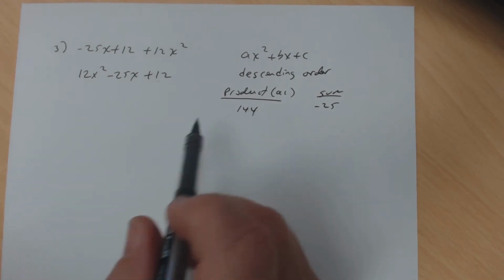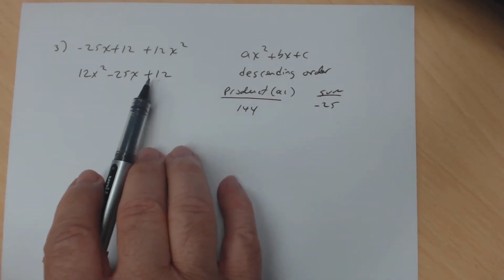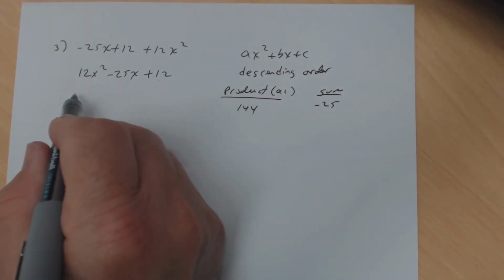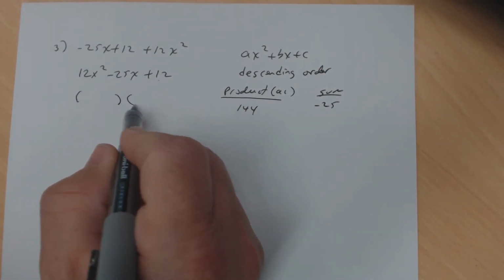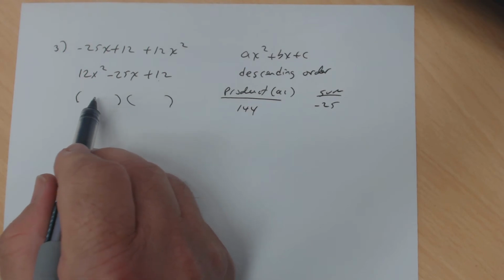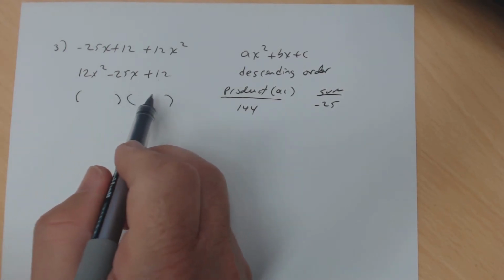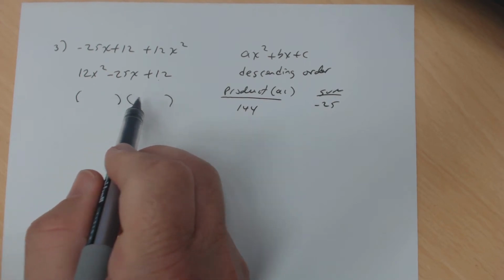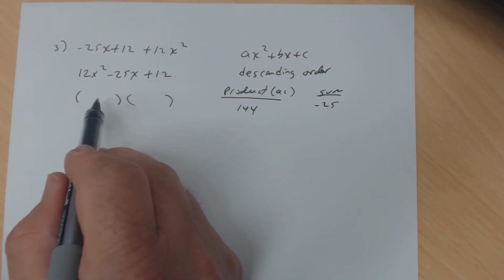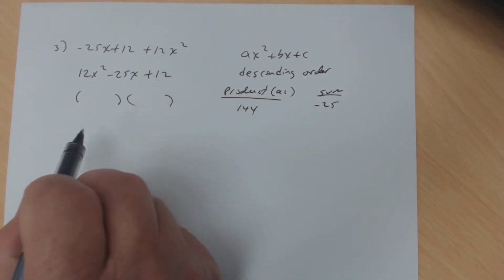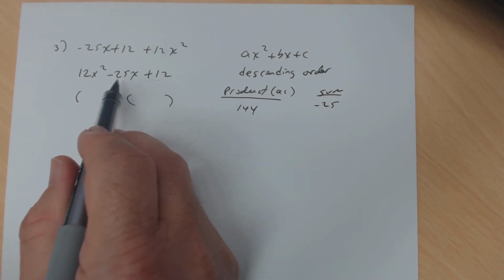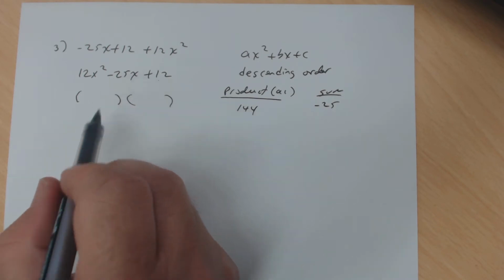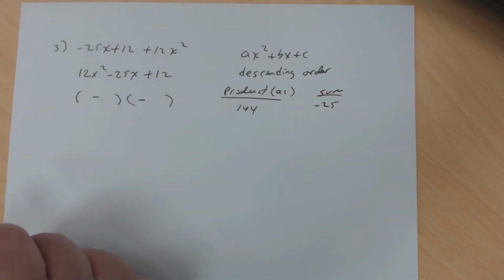So now remember one of our rules. Remember, when we factor, if the last sign is positive, that means that these two signs here will be the same, because a negative times a negative is a positive. A positive times a positive is a positive. But we want that middle sign, when we do the outer inner, to be negative. So that means that both of these signs will have to be negative.